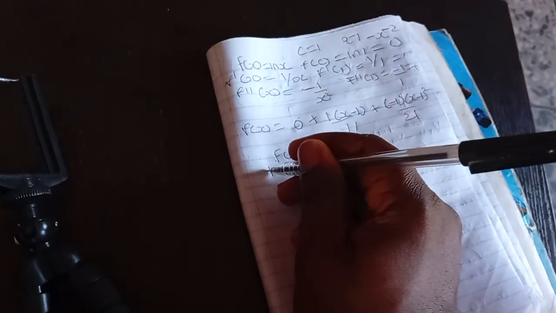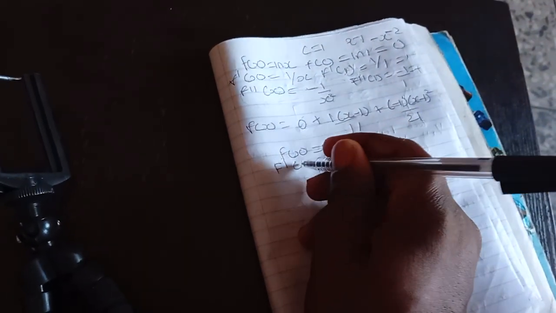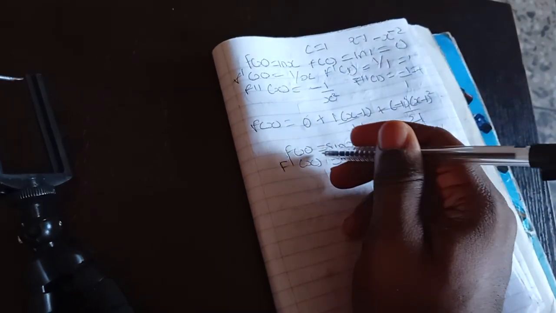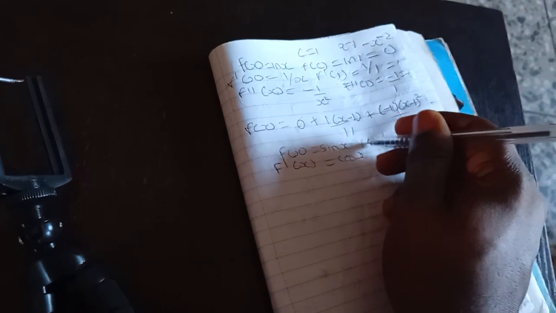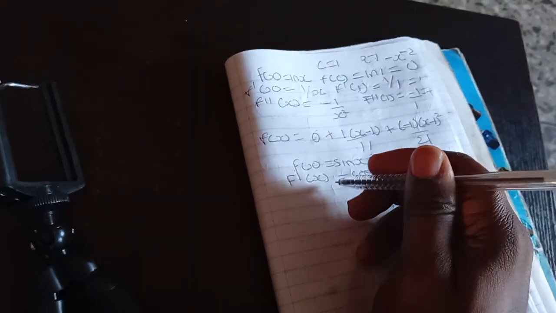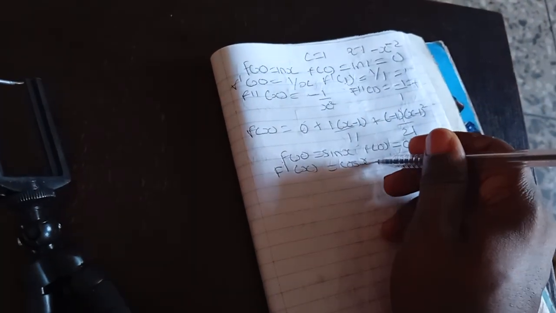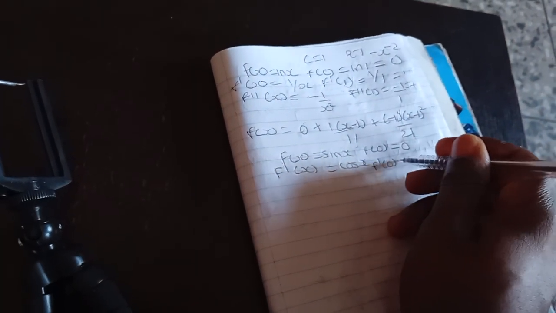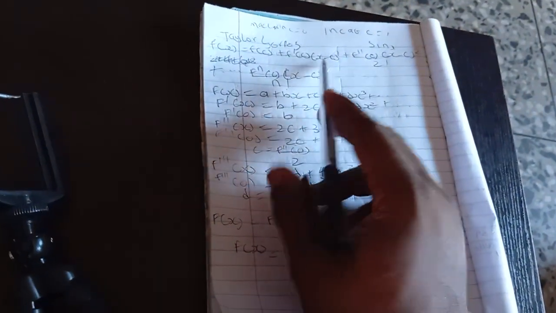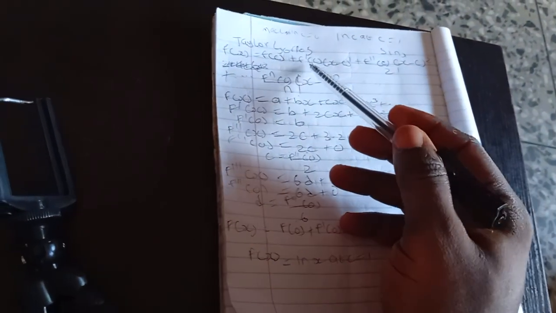So the first thing you need to do is to differentiate. Or before that, you need to do your f of 0. My f of 0 will be sin 0. And what is sin 0? 0. When you differentiate, f prime of x becomes cos x. Therefore my f prime of 0 is cos 0. And what is cos 0? 1. Because this is the formula. I said it's similar to this, just that in this case c is 0.